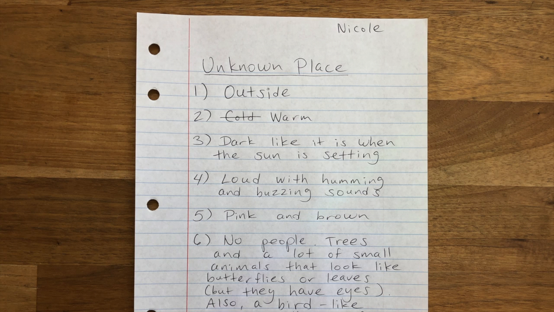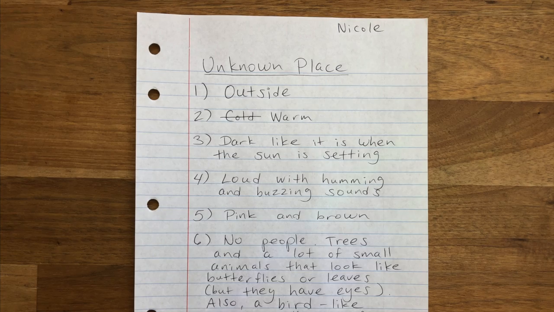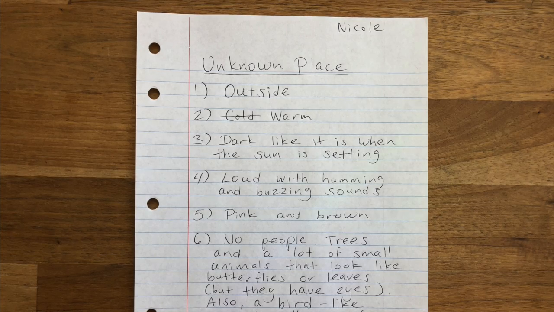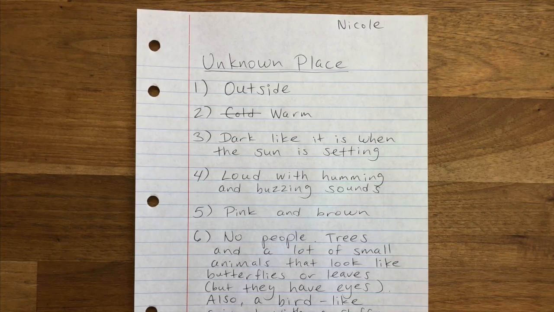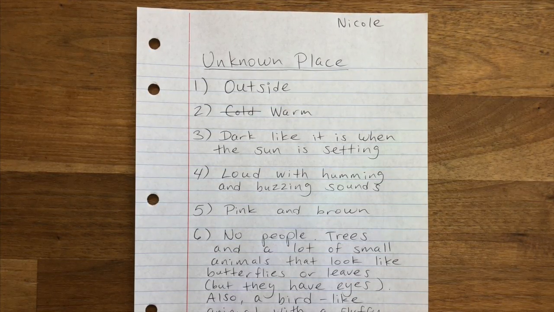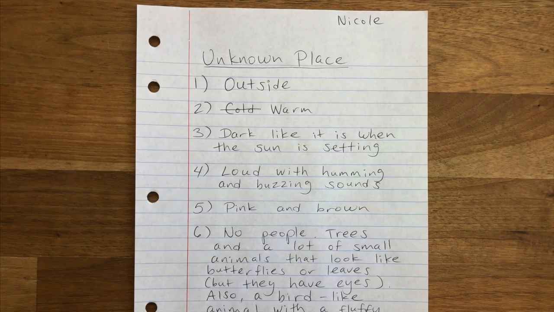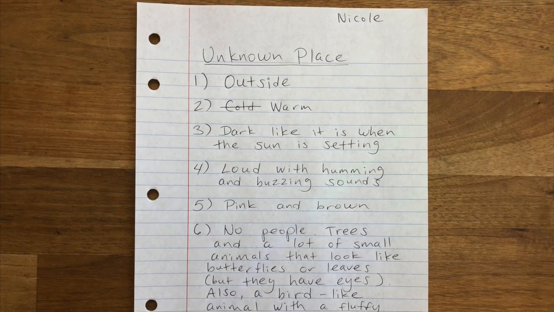Now I'll show you what I wrote down, just as an example. Remember, your unknown place doesn't have to be anything at all like mine. For the first question, inside or outside, I picked outside. For number 2, hot or cold, I actually changed my mind while I was working. So at first I put down that it would be cold, but then in step 2, I changed my mind and thought that it would be warm instead.